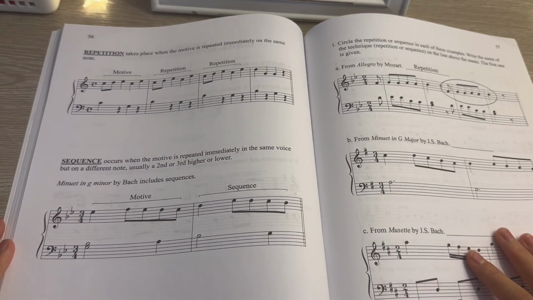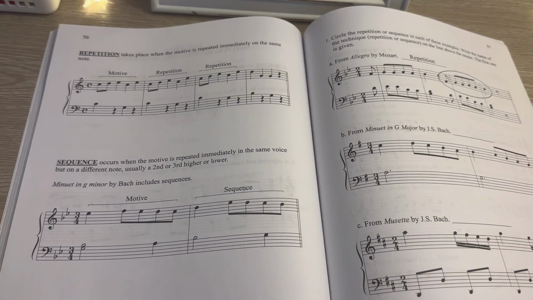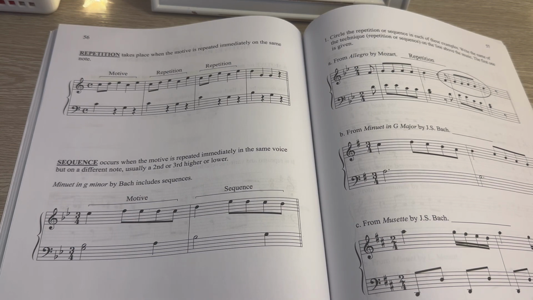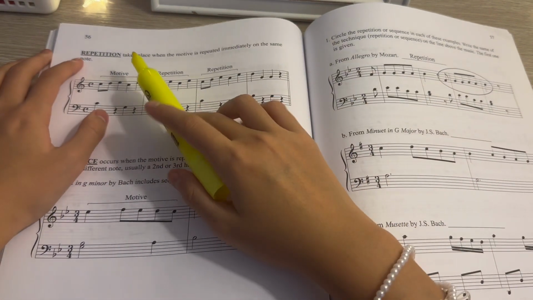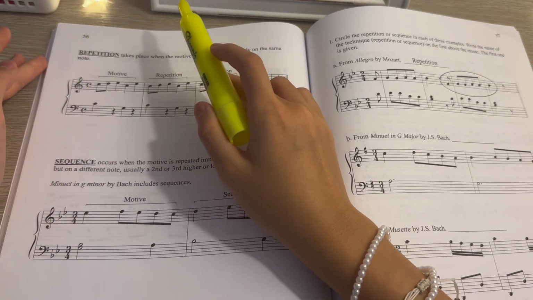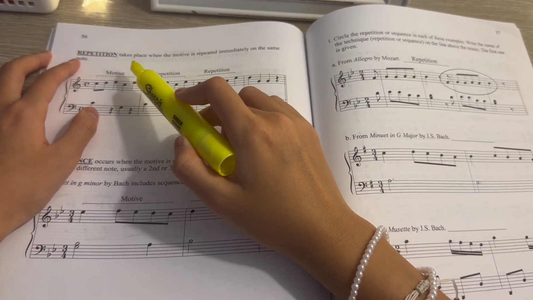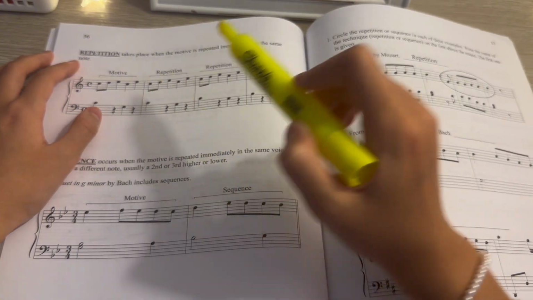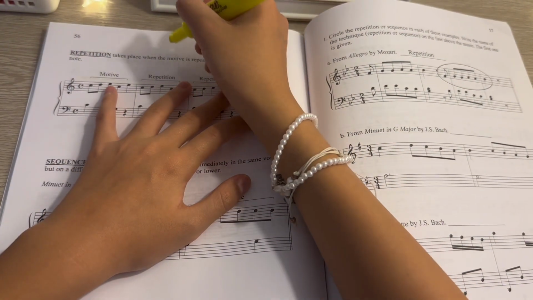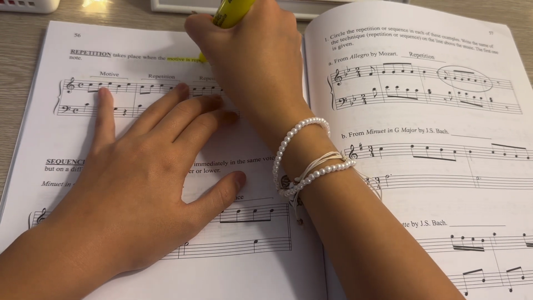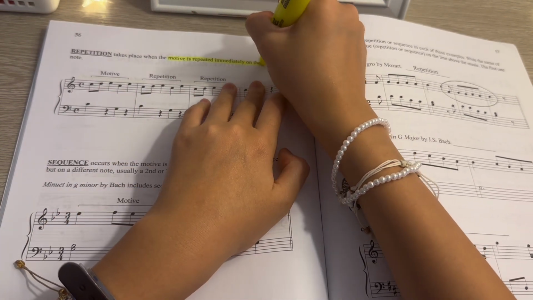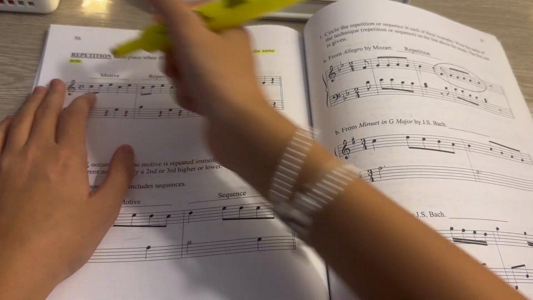Okay, now we're going to learn about repetition. It's pretty simple to understand. Repetition is kind of in the name already, it reminds you of repeat. Repetition takes place when the motive is repeated immediately on the same note. So let me just highlight that. On the same note.